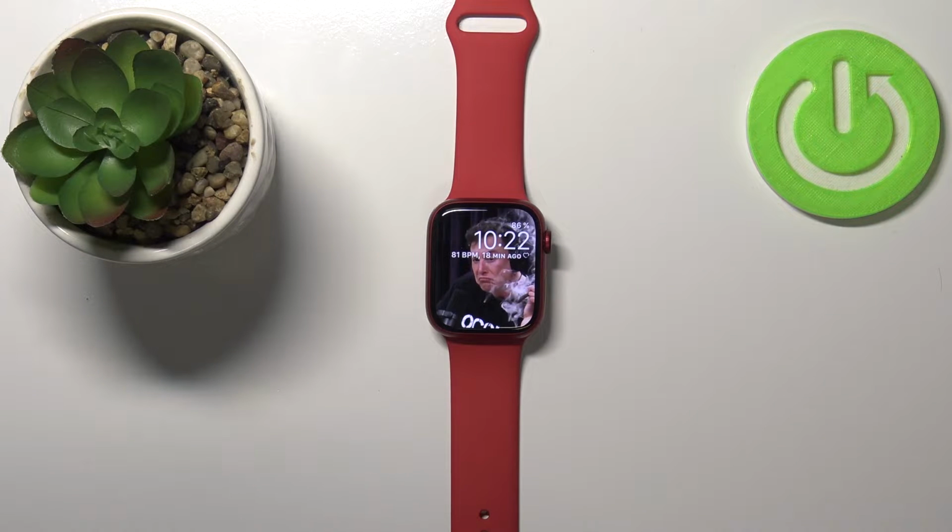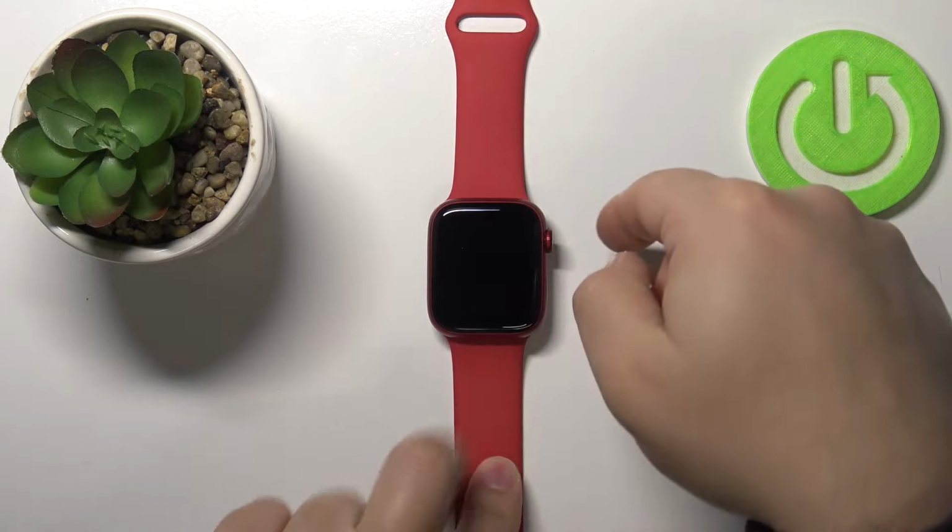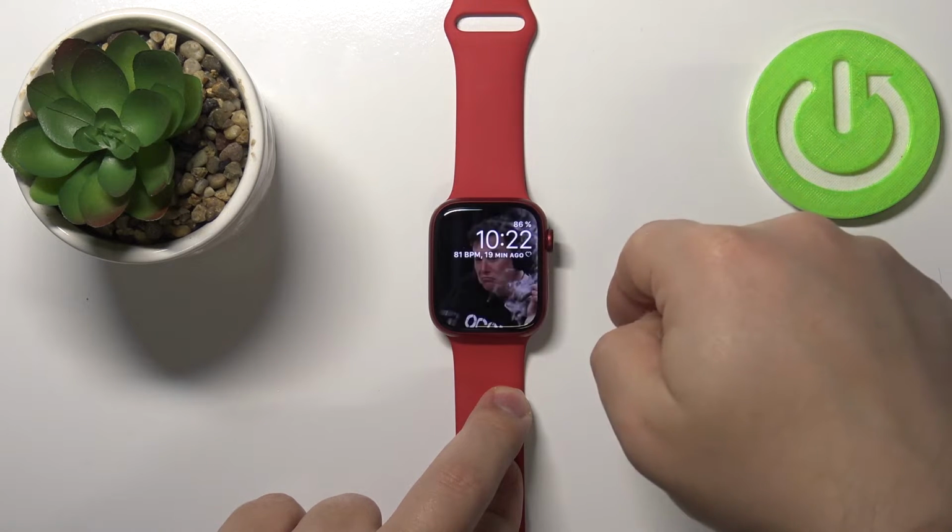Hi, in front of me I have Apple Watch Series 7 and I'm going to show you how to edit the home screen layout on this device. Let's start by waking up the screen on our watch. To do it, you can tap on the screen or press the crown button.